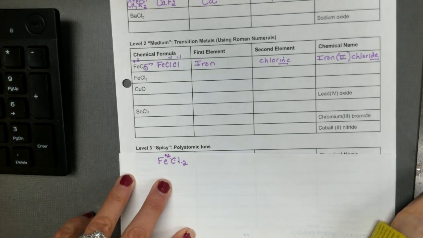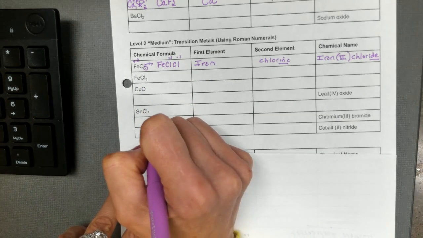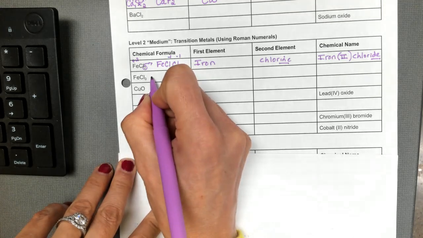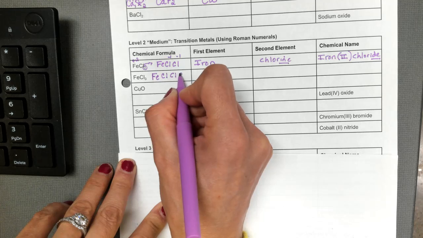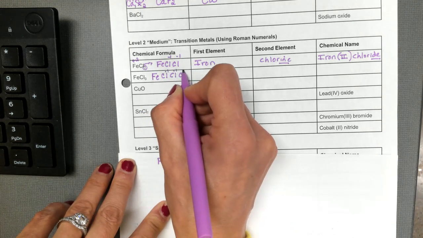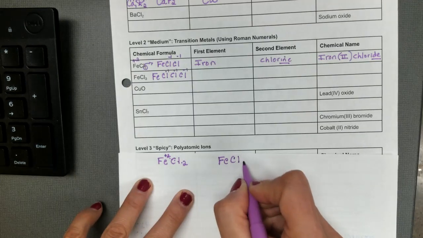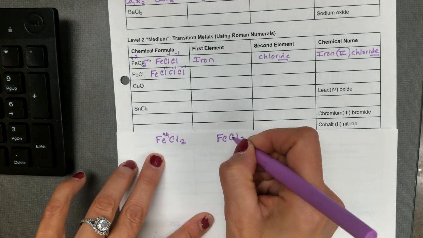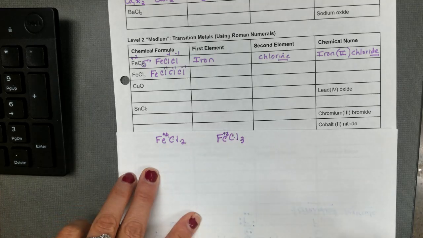All right, let's look at another example. This one's very similar to the one we just did, except now we have 3 chlorines. So I'm going to write Fe. I have 3 chlorines, and each of those chlorines I know has a -1 charge. Or I can write FeCl3, and I can do my reverse crisscross, and then see that my iron must be +3.